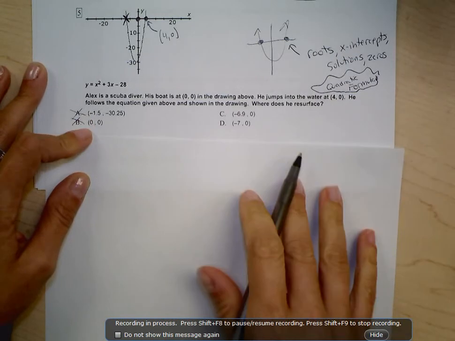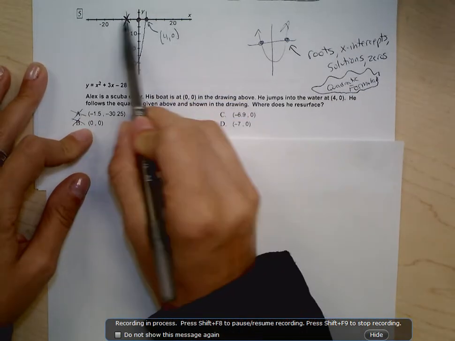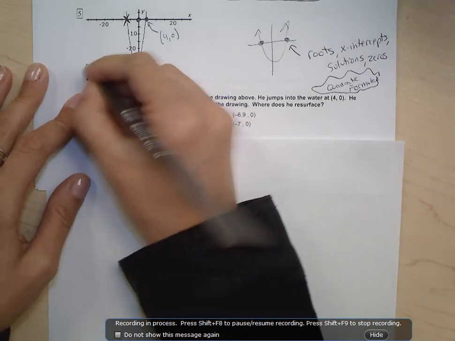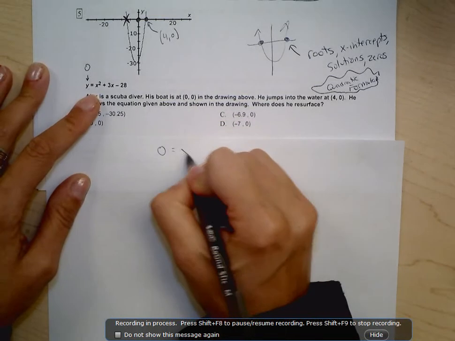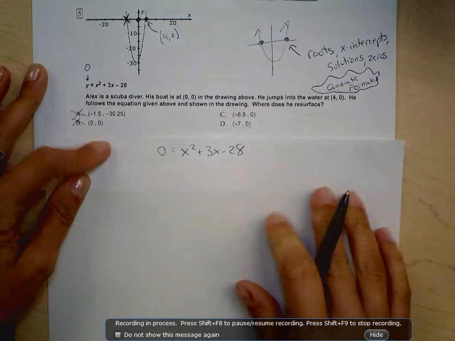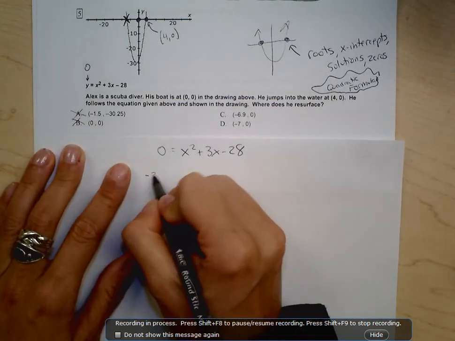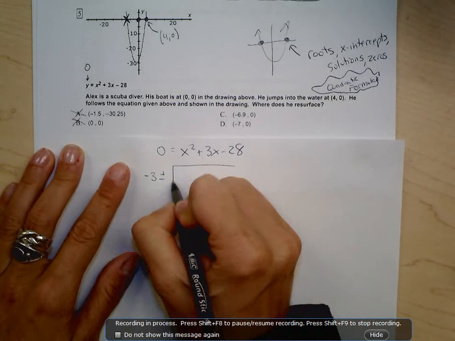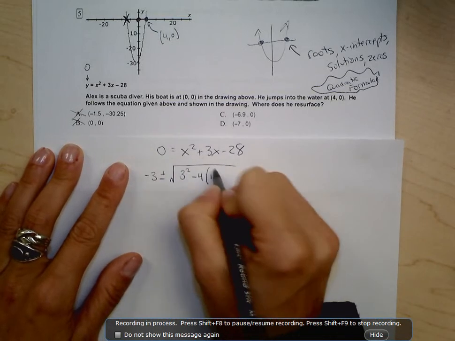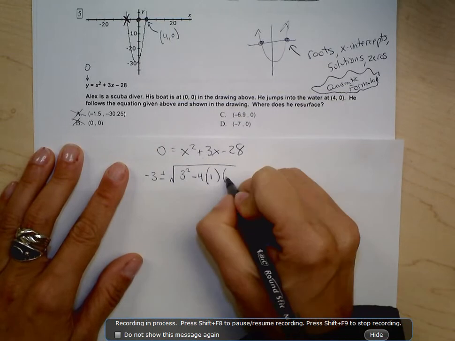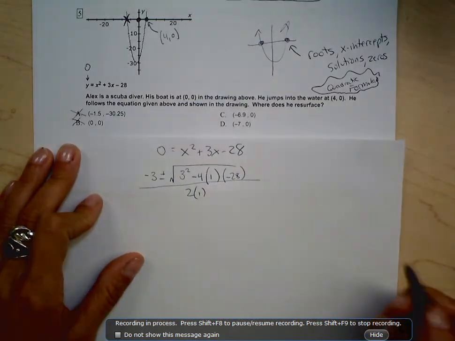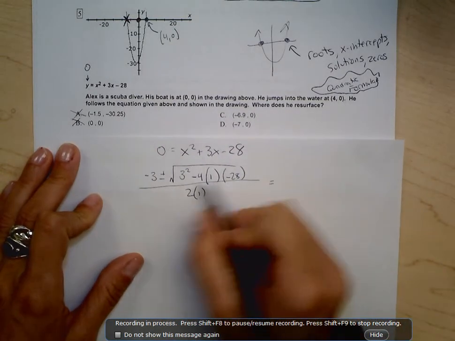So my y is 0 because I'm on the x-axis. So if I have my equation here, I'm plugging in 0 for y. So I have 0 is equal to x squared plus 3x minus 28. And I can use my quadratic formula. I have -b plus or minus the square root of b squared minus 4 times a, where a is 1, c is -28, all over 2 times a, which is 1. So I do what's underneath my square root first.